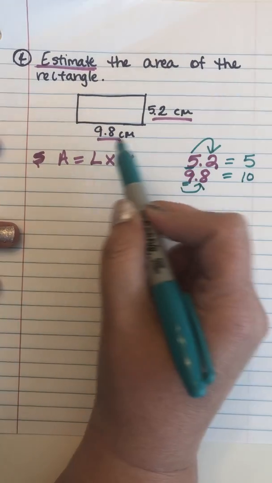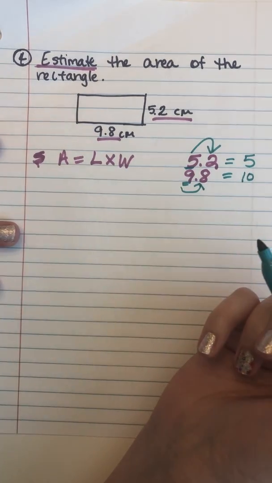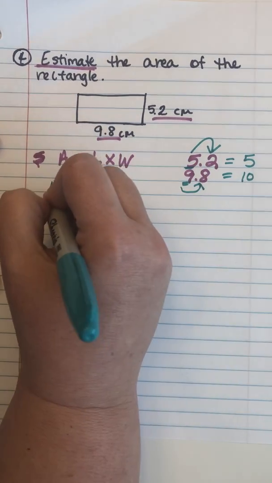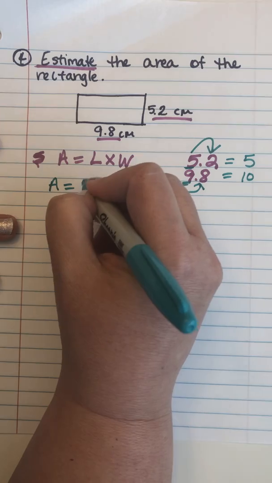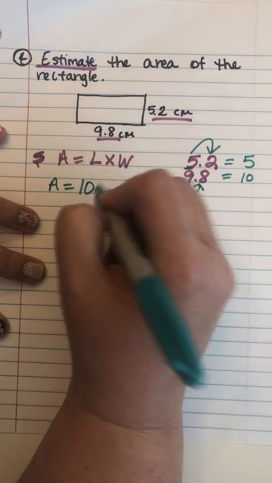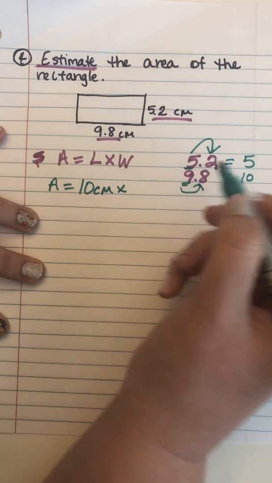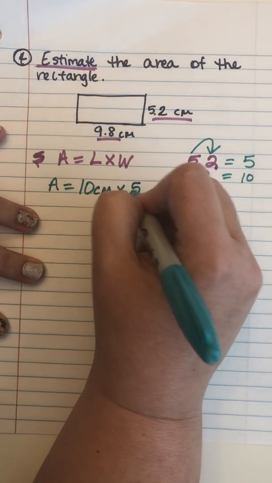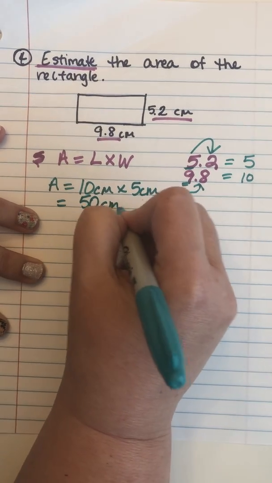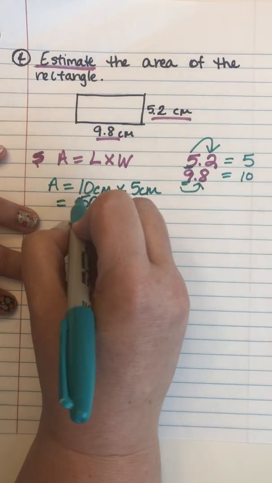Now I'm going to plug those numbers into my area formula. So my estimated area, this is not the exact area, this is our best estimate, 10 centimeters times 5 centimeters, which gives us 50 centimeters squared. Okay?